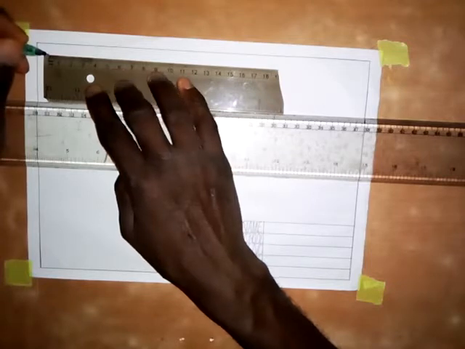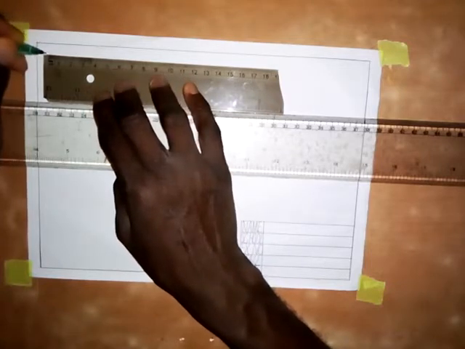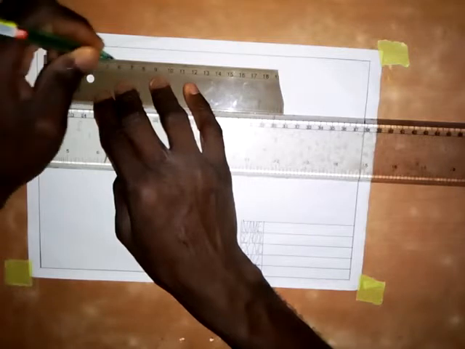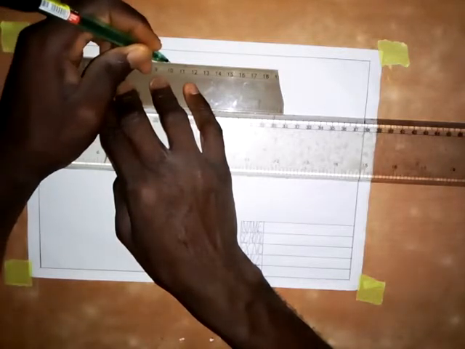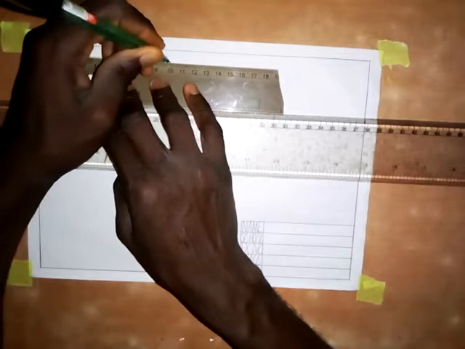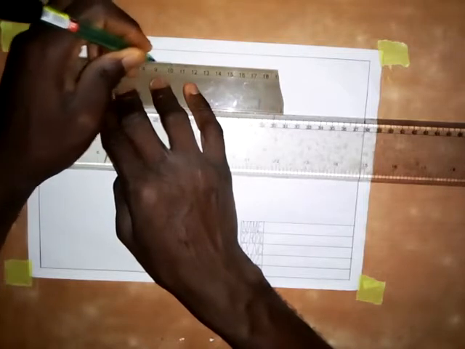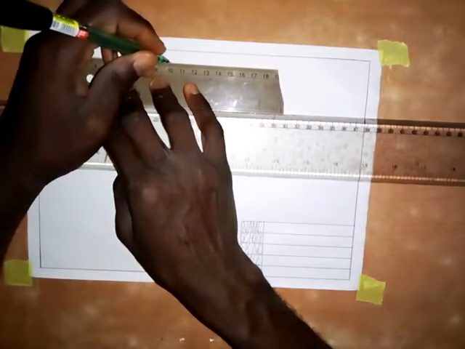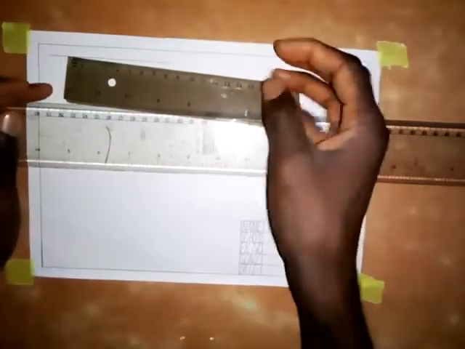From this point, draw a line, and when it gets to 100 millimeters, which is equal to 10 centimeters, stop it there. So this is 100 millimeters.